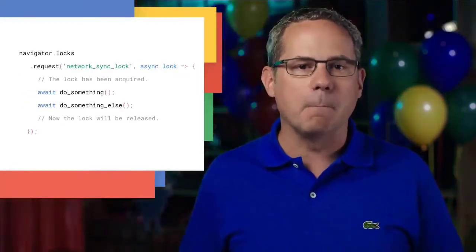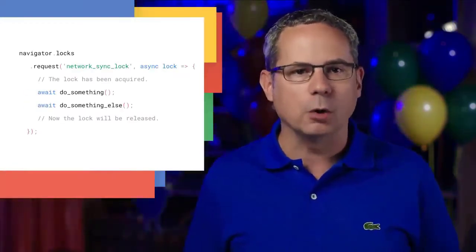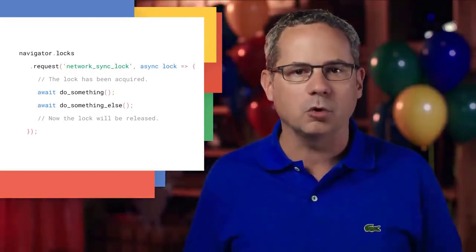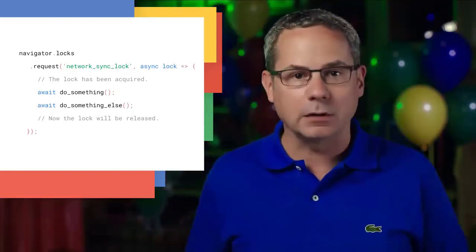The Web Locks API allows you to asynchronously acquire a lock, hold it while work is performed, then release it. While the lock is held, no other script in the origin can acquire the same lock, helping to coordinate the usage of shared resources. For example, if a web app running in multiple tabs wants to ensure that only one tab is syncing to the network, the sync code would attempt to acquire a lock named network_sync_lock.